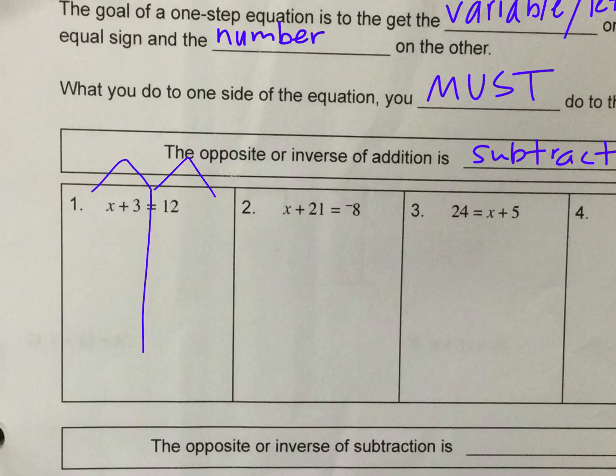So if we look right here, in this side of the house, there's an X plus 3, and on this side, there's a 12. So the X, he wants to be alone. And how we get an X alone is to get that 3 out of the house. Well, to move a plus 3, we say minus 3, because 3 minus 3 is 0. What I do to one side of the equation, I have to do the exact same thing to the other. So on this left side, the 3's canceled out. All I have left is X in that house. He's as happy as can be.